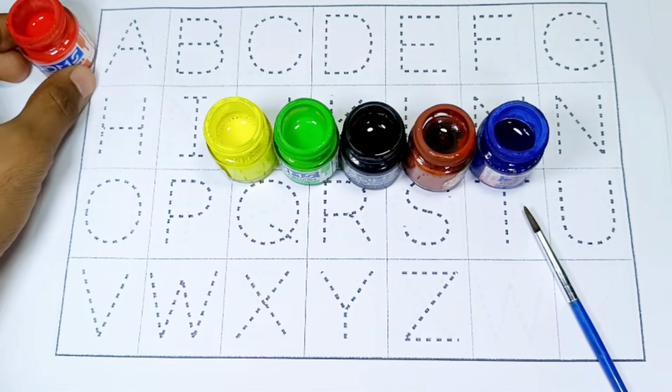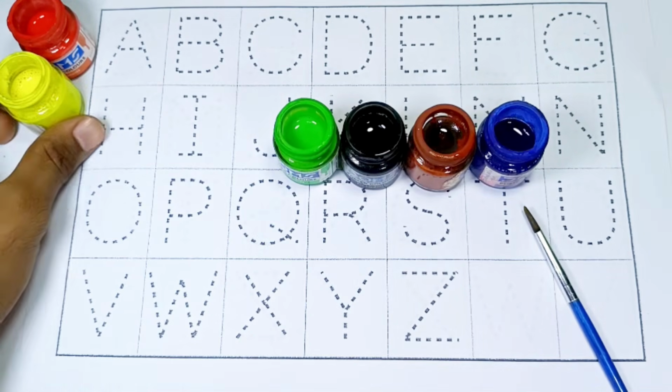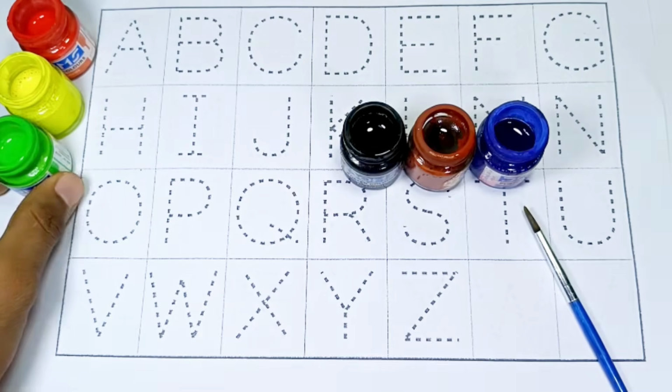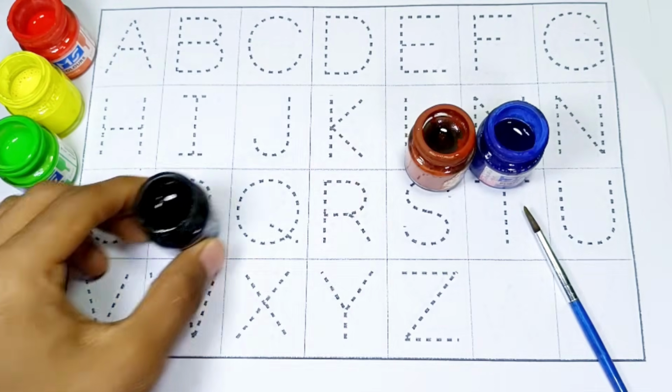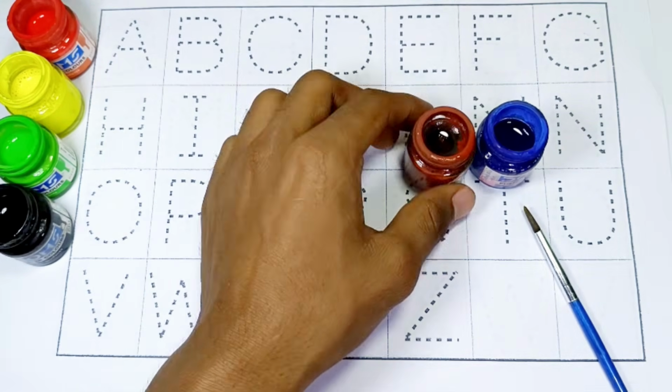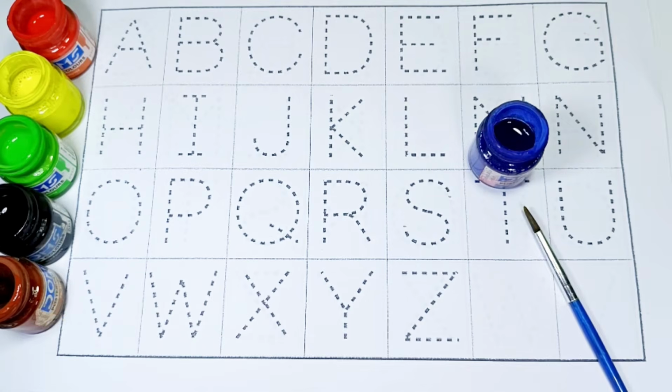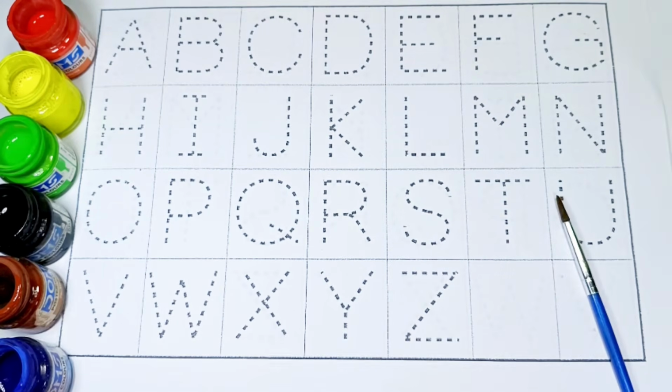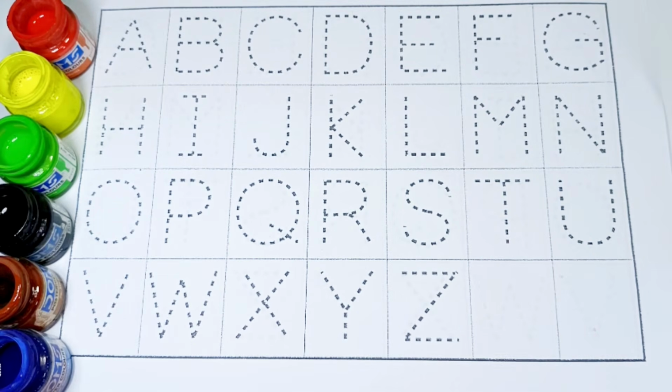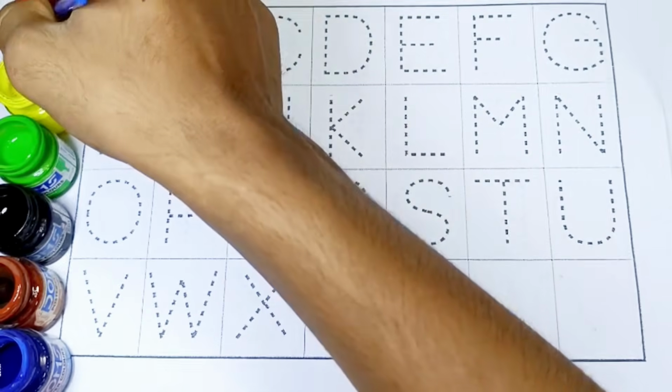Red color, yellow color, green color, black color, brown color, and blue color. It's now you draw A and use red color.